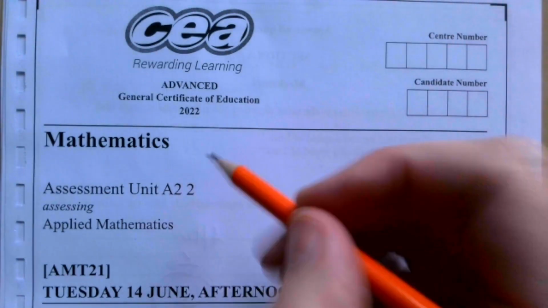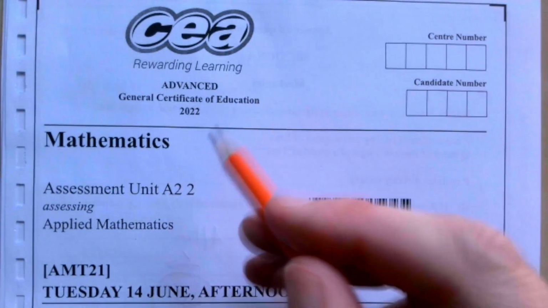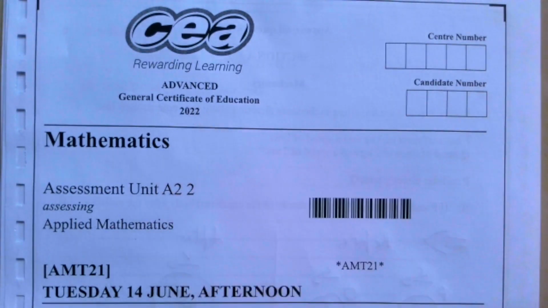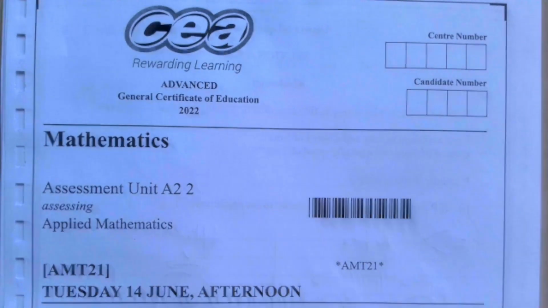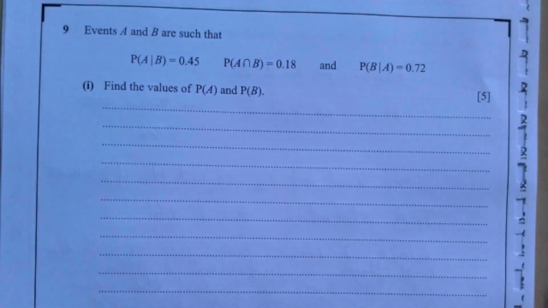This is question 9, a probability question from the following paper. This is the June 2022 paper, Applied Maths CCEA, and this one's question 9, so it's about probability. Let's take a wee look at what it asks us.